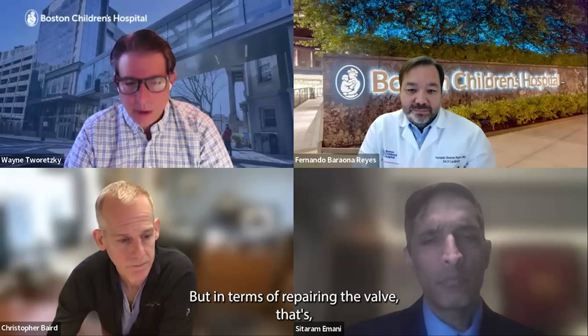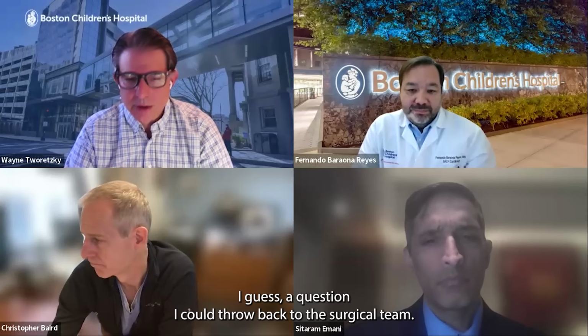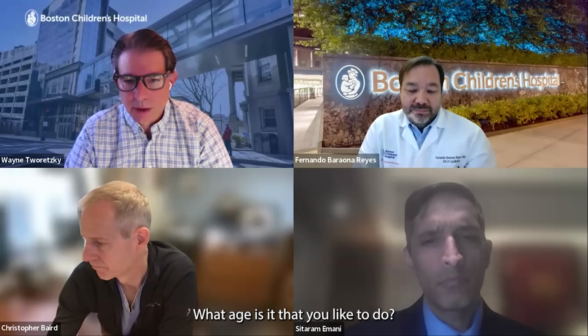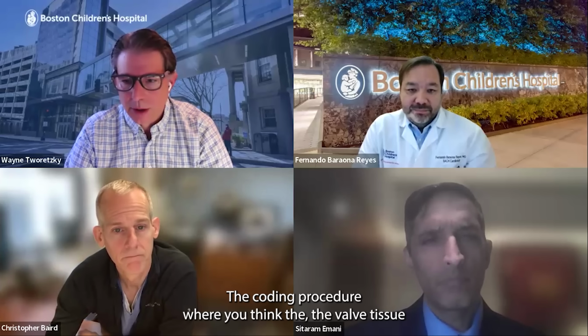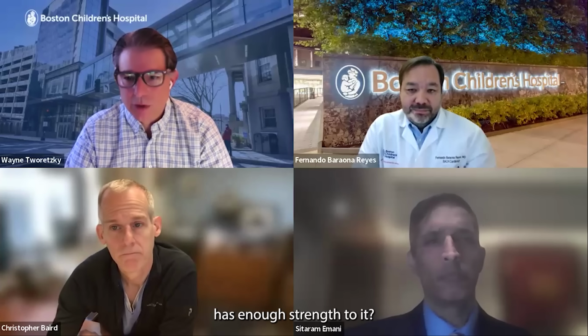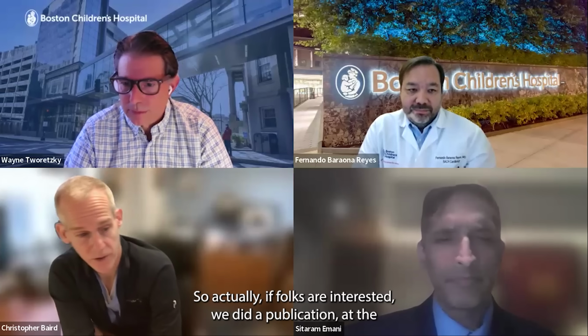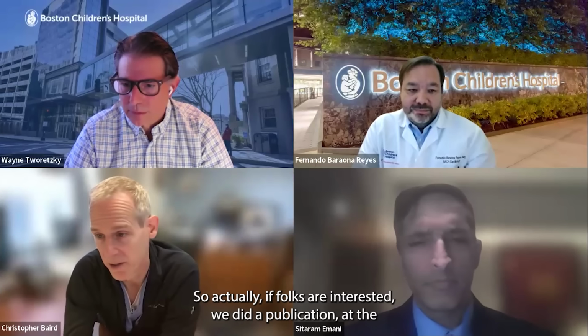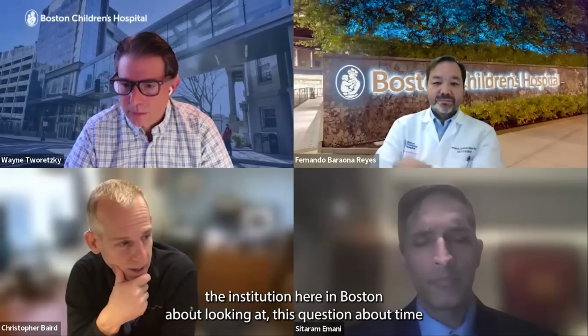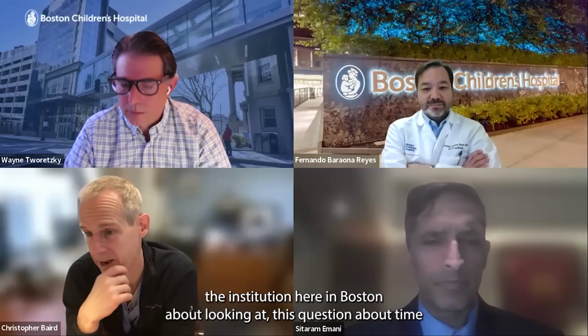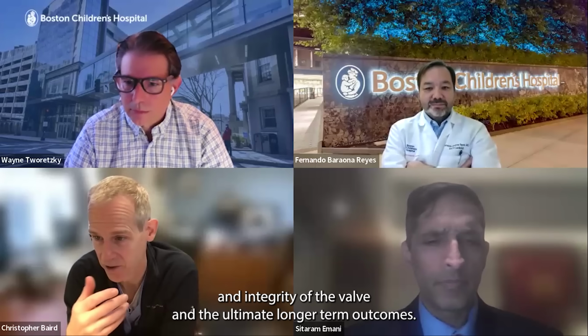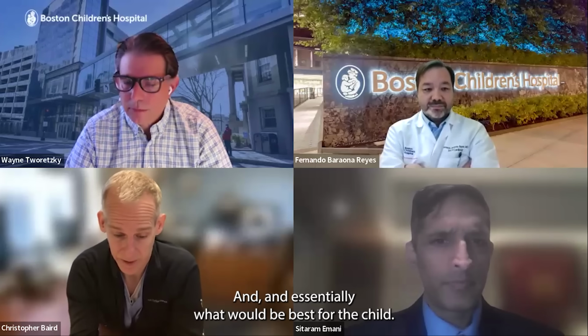But in terms of repairing the valve, that's, I guess, a question I could throw back to the surgical team. What age is it that you like to do the cone procedure where you think the valve tissue has enough strength to it? Dr. Baird, you looked at this in a recent study. Yeah, so actually, if folks are interested, we did a publication out of the institution here in Boston about looking at this question about time and integrity of the valve and the ultimate longer term outcomes. And essentially what would be best for the child.